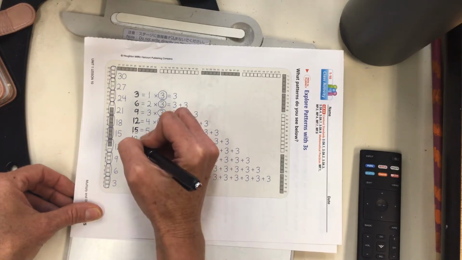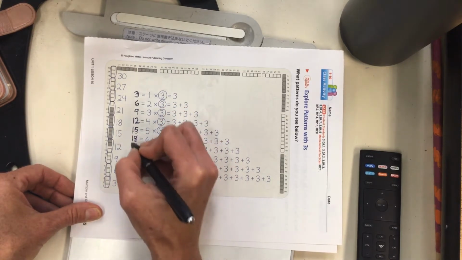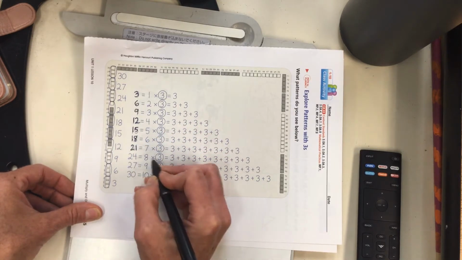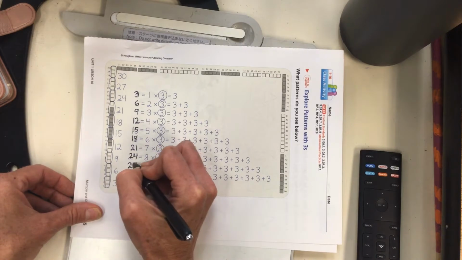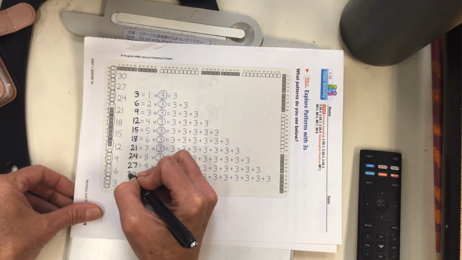6 groups of 3 is 18. 7 groups of 3 is 21. 8 groups of 3 is 24. 9 groups of 3 is 27. And 10 groups of 3 is 30.